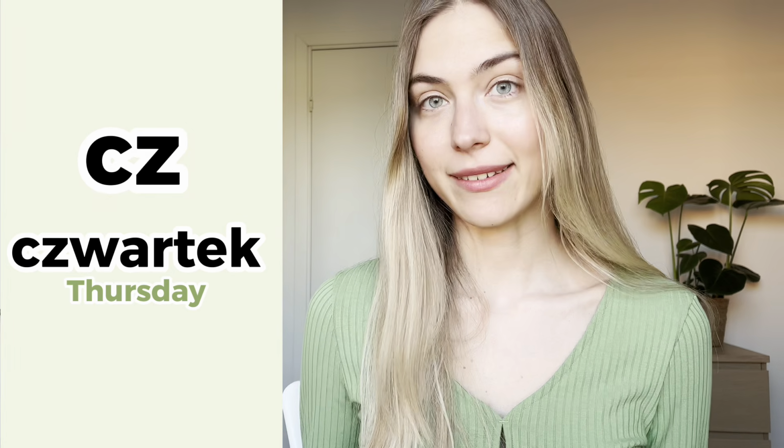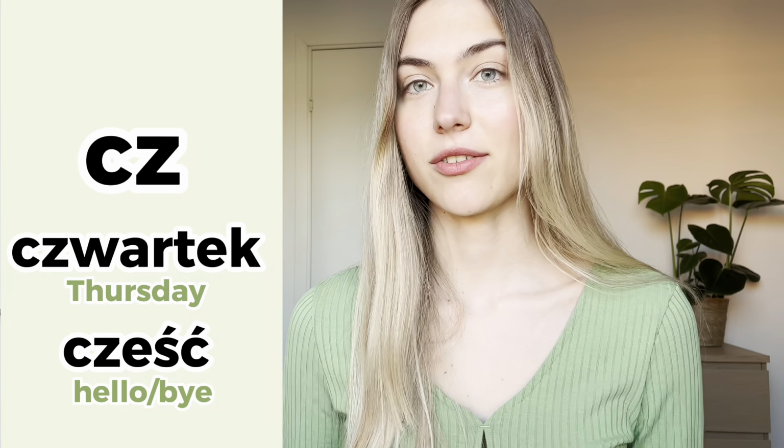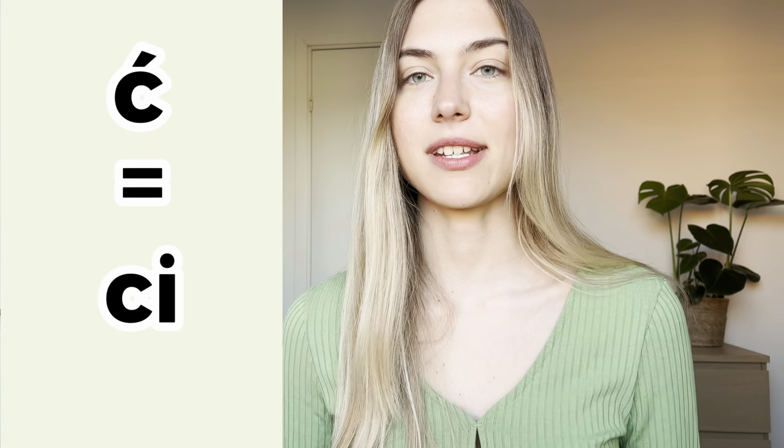Another letter combination is CZ, and we pronounce it like ch. Czwartek, cześć. So it's kind of like the pronunciation of the first sound in the word change in English. Next we have ć, which is exactly the same sound as this. So it's either ci or ć. Exactly the same, but just different spelling.